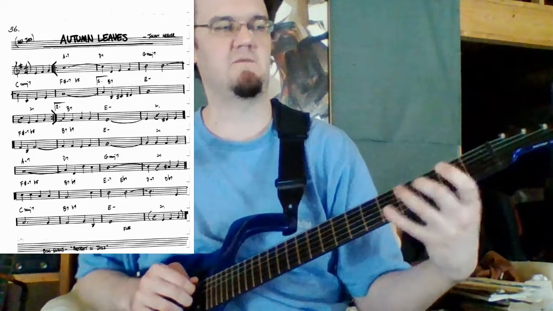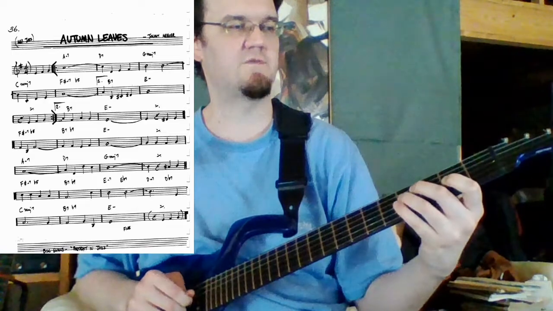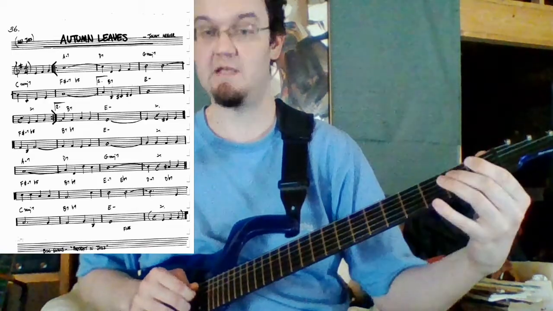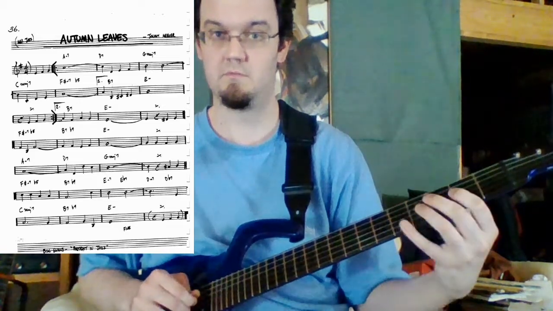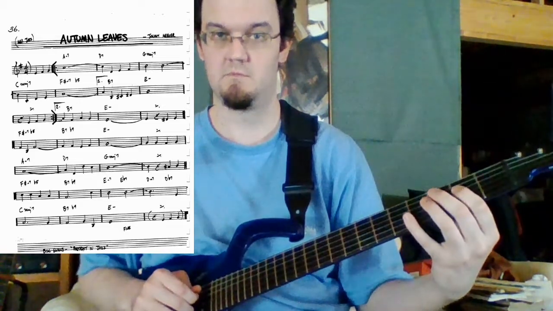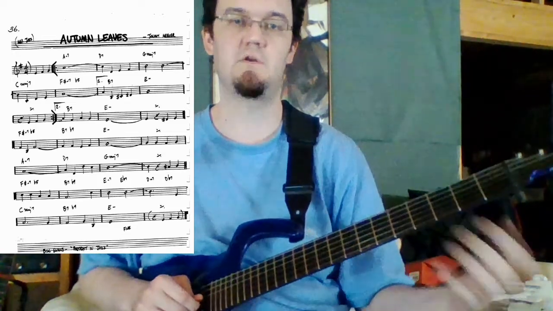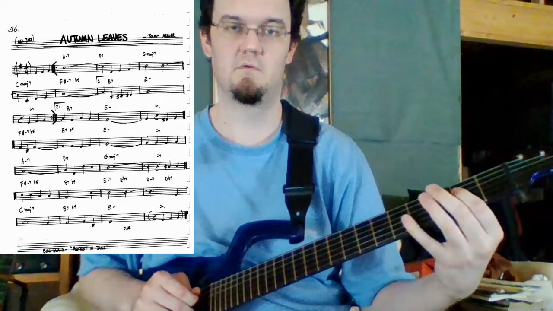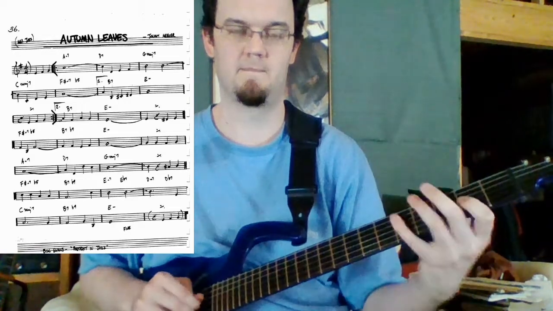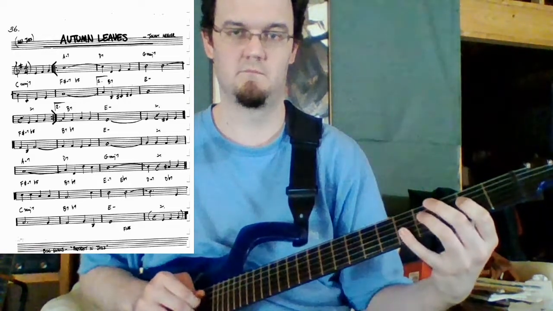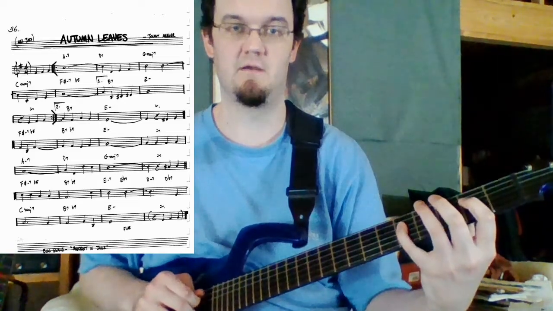But then, instead of the B, C sharp, D sharp, G, we have F sharp, A, G, E. And you could use the open G or the fretted G on the 5th fret on the D string. F sharp, A, G, E.